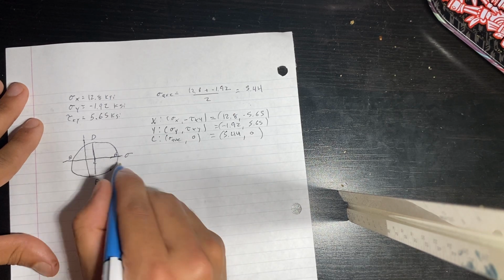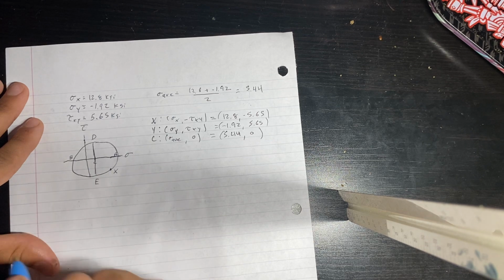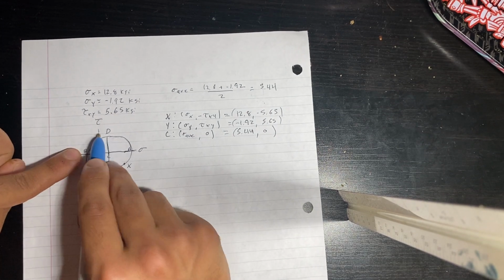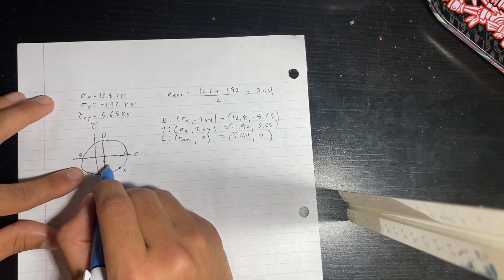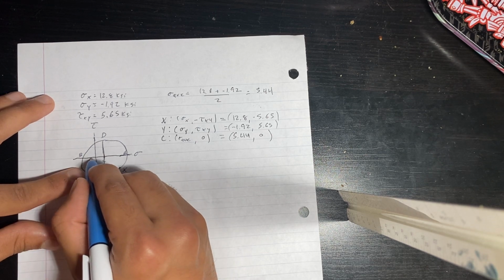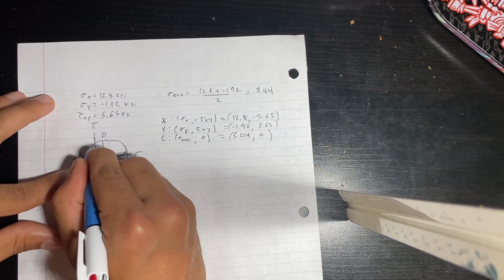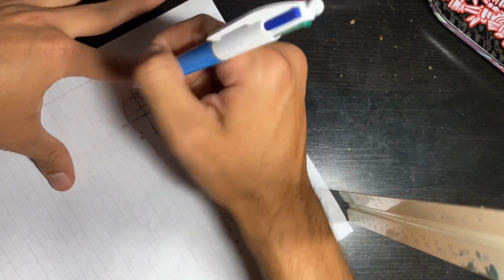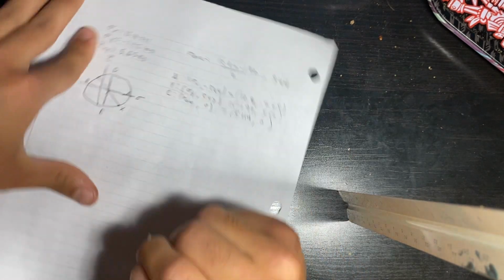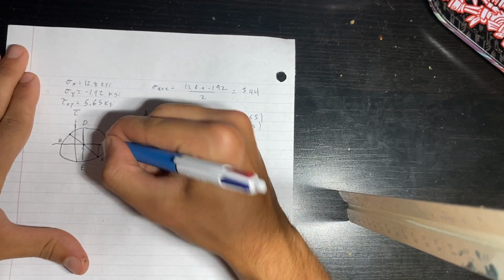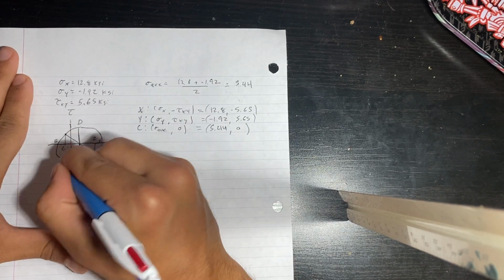We're going to have normal on the x, shear on the y, so it's plotting that relationship. And so yeah, negative 1.92, and then up, same amount. So point F and point G.